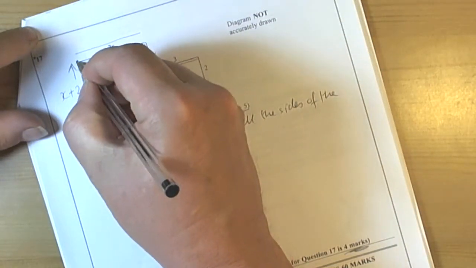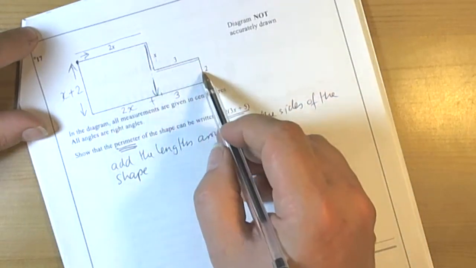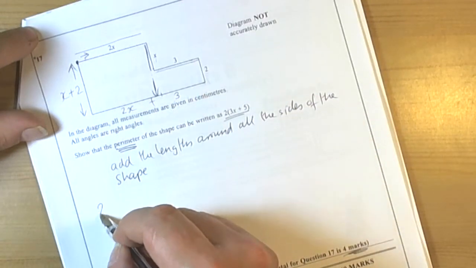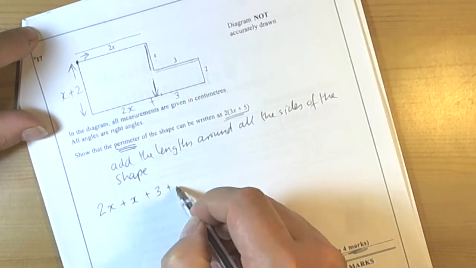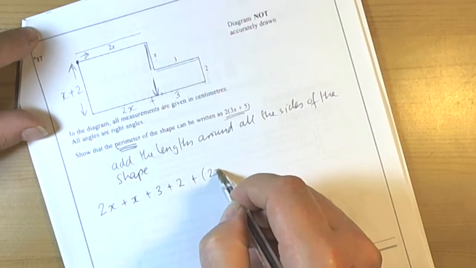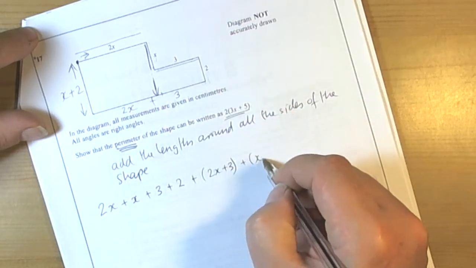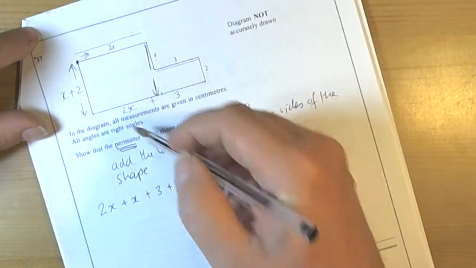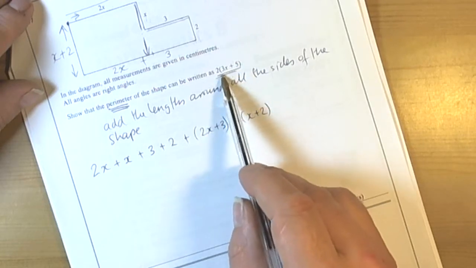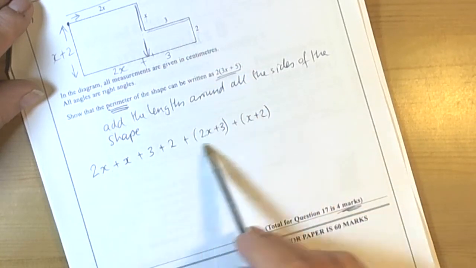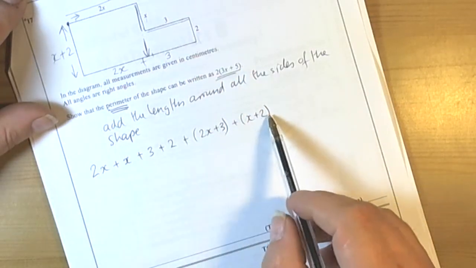So if I start in this top left hand corner and go in that direction, then I'm going to go around writing down everything I see. So we've got 2x plus 3 plus 2 plus the 2x plus 3 along the bottom edge plus the x plus 2 along this side here. Again, this looks very simple, so therefore we've got to simplify what is here to get it to look like this. It's a start question, so lots of workings out.